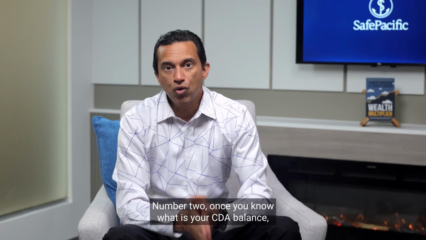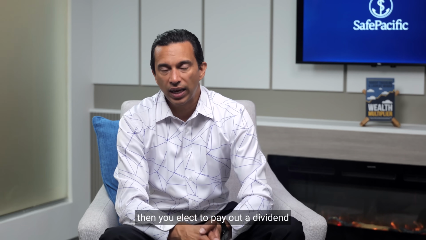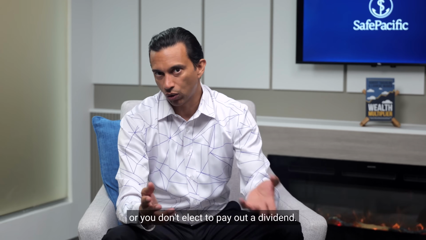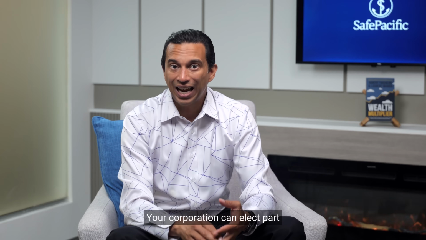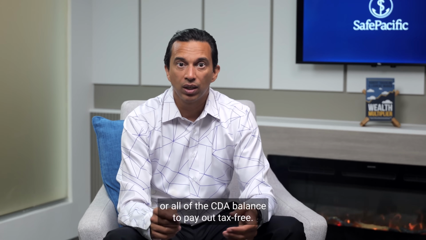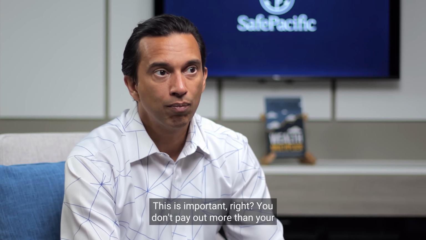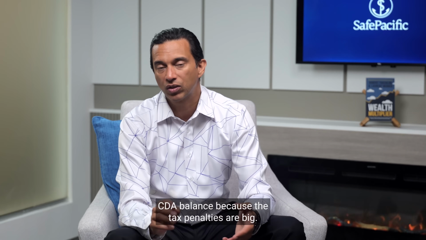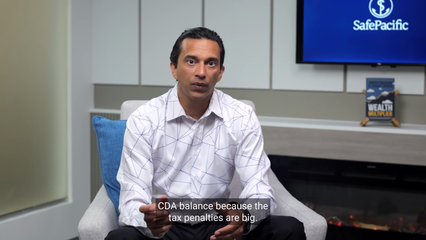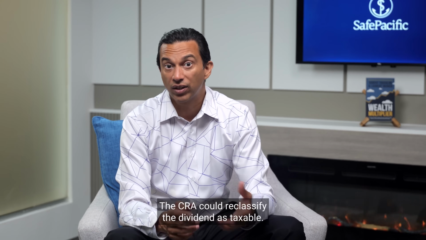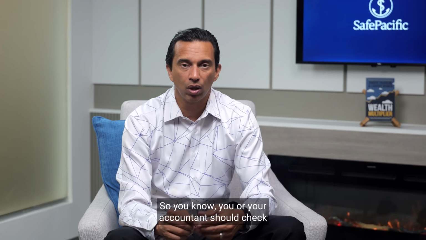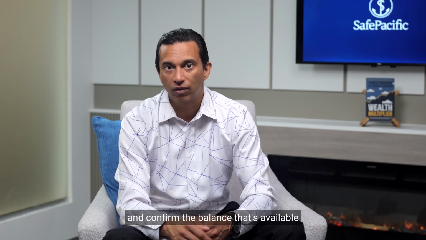Number 2, once you know what your CDA balance is, then you elect to pay out a dividend, or you don't elect to pay out a dividend. Your corporation can elect part or all of the CDA balance to pay out tax-free, so you can decide how much to pay yourself from the CDA each year. This is important, right? You don't pay out more than your CDA balance because the tax penalties are big. The CRA could reclassify the dividend as taxable. So, you or your accountant should check and confirm the balance that's available before you pay out any CDA dividend.